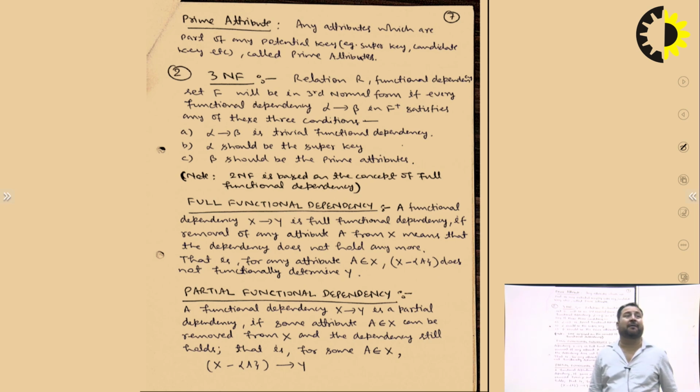So again, the concept of prime attribute. For 3NF we have to know what the prime attributes are. A prime attribute is any attribute which is part of any potential key, whether a super key or a candidate key. Suppose ABC is a super key. Then A is a prime attribute, B is a prime attribute, BC is a prime attribute. Any combination of ABC is a prime attribute. The prime attribute is nothing but a part of any potential key.